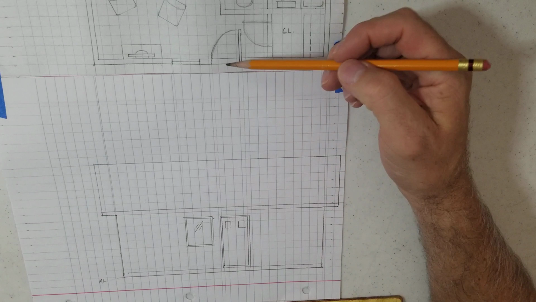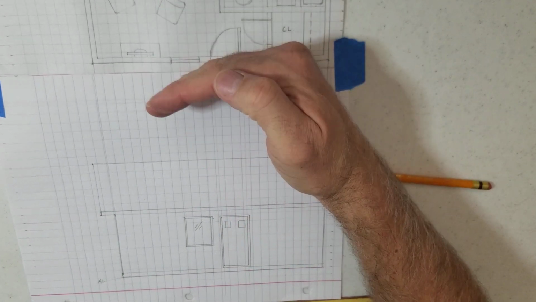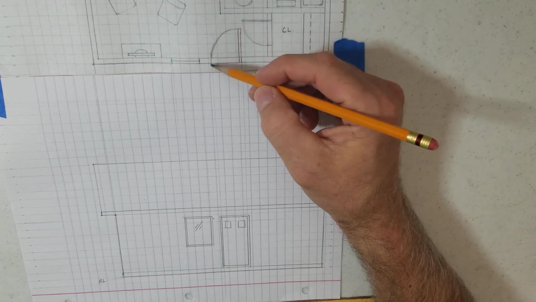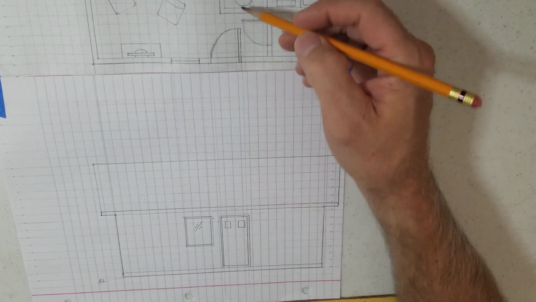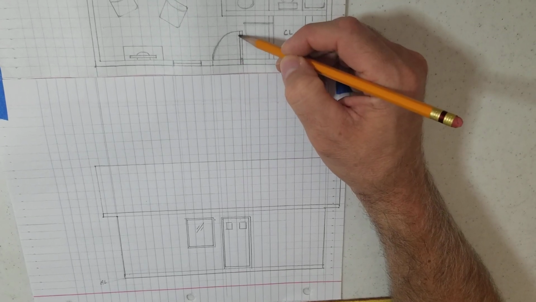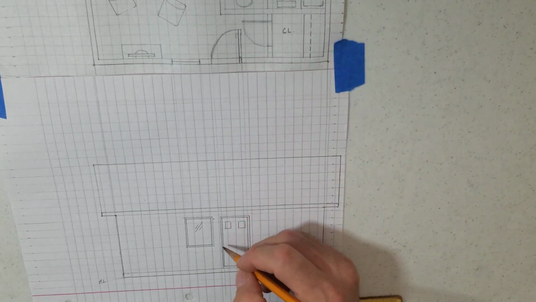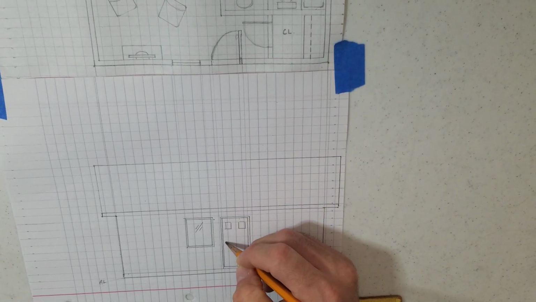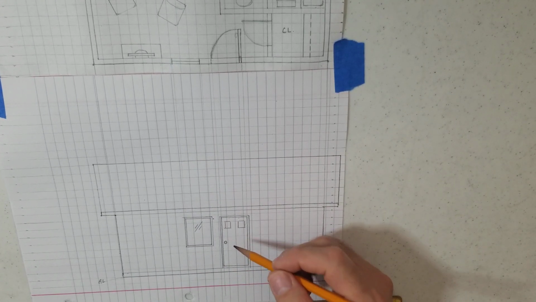Okay, now the swing pattern of the door is here, right? So the door is here, the swing pattern. So if I was going to put a door handle on this door, would it be on this side or this side? Well, the hinges are here, meaning the door swings like this, so the door handle would be right there on the left side. So the door handle here would go on the left side here.